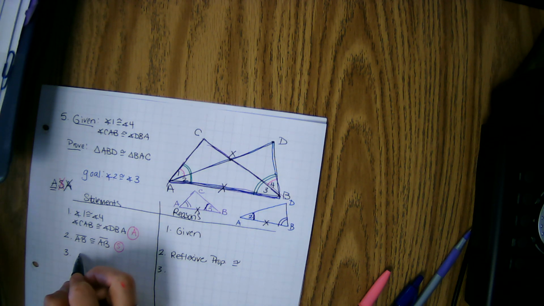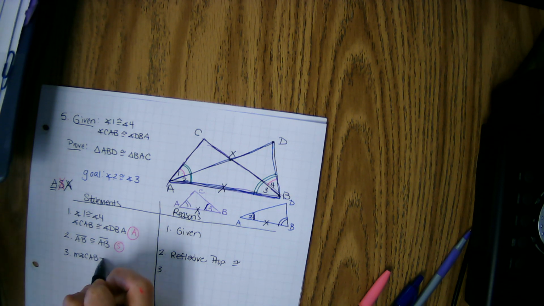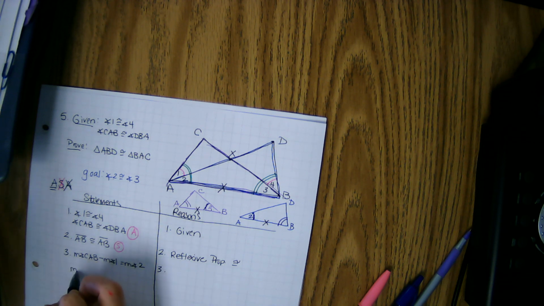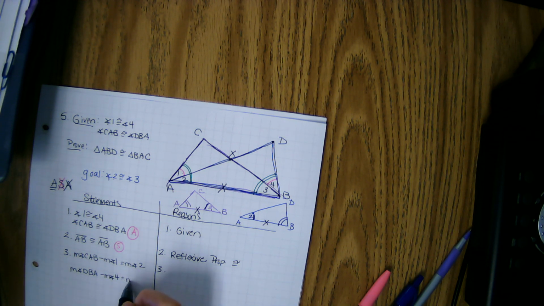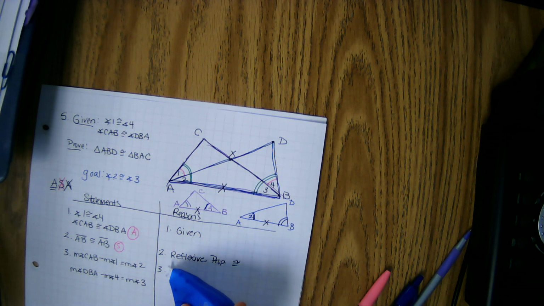All right, so first let's get 2 and 3 on the board. So I'm going to take the measure of angle CAB minus the measure of angle 1 equals the measure of angle 2. In that same step, I'm going to take the measure of angle DBA minus the part that I know is equal, which is measure of angle 4, equals the measure of angle 3. And that's just like your sum of the parts equals the whole, the segment or angle subtraction postulate.